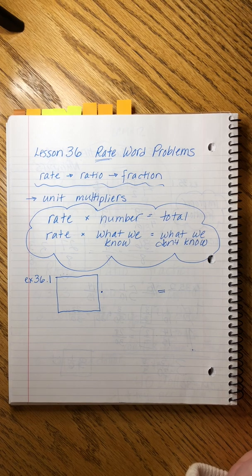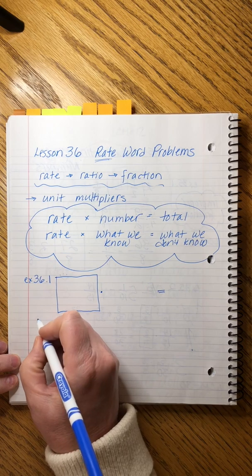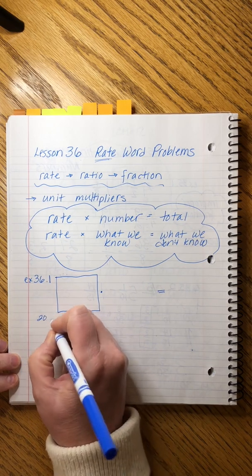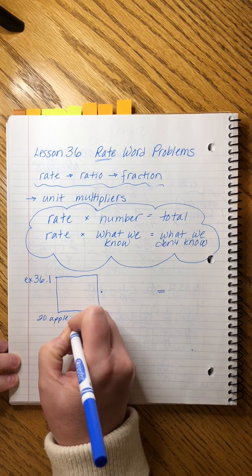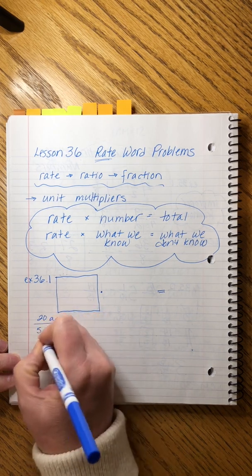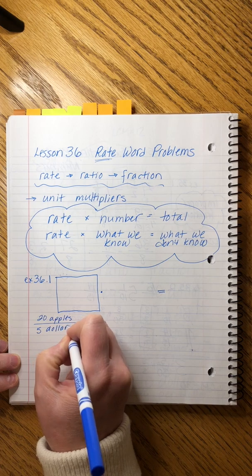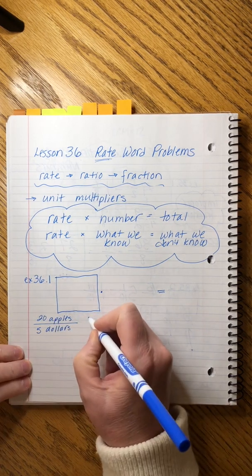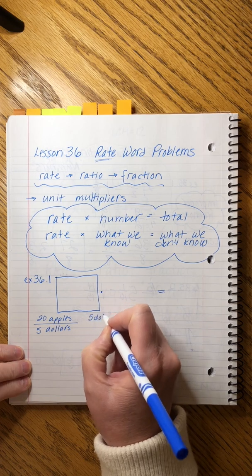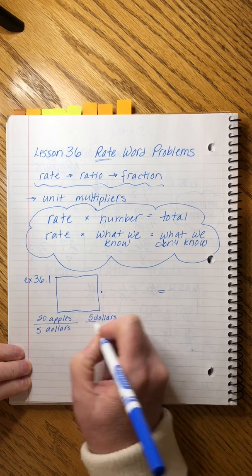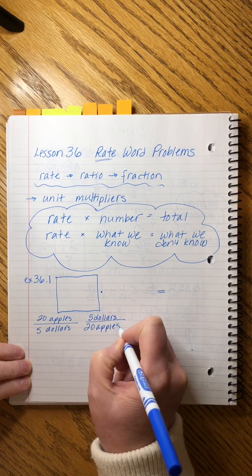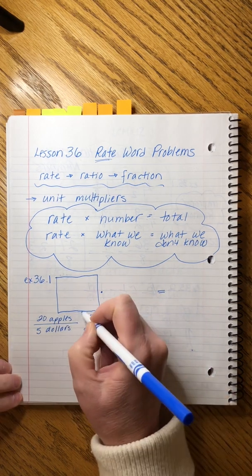20 apples cost $5. That's our rate information. We can write it two ways. 20 apples for $5. Notice I write it out instead of a dollar sign. It just helps. Or $5 will buy us 20 apples. Now, those are our two choices.